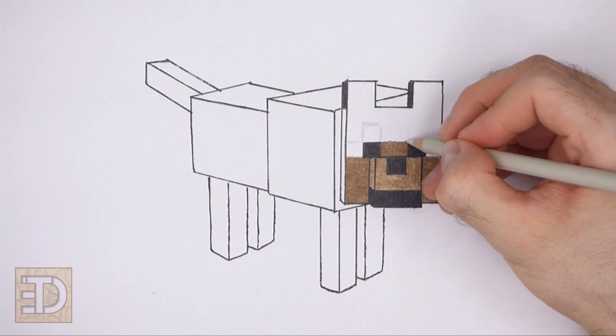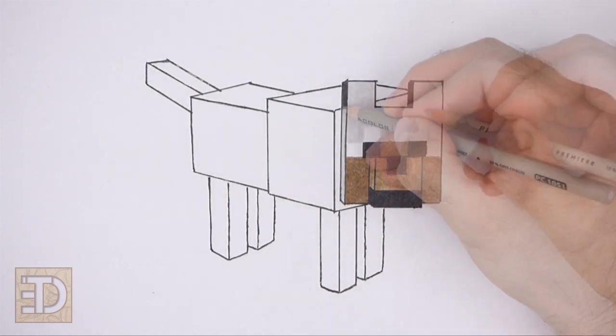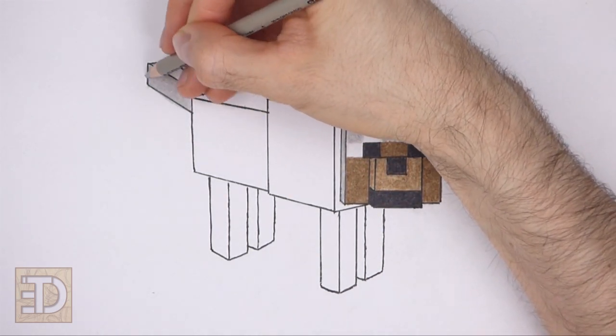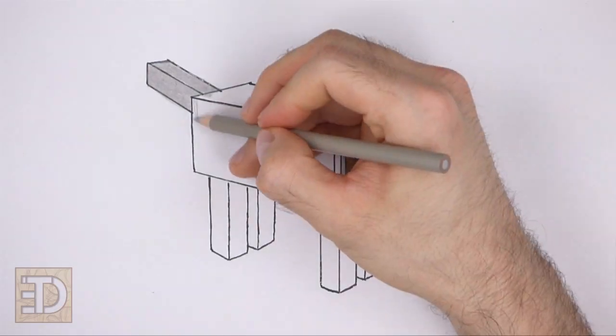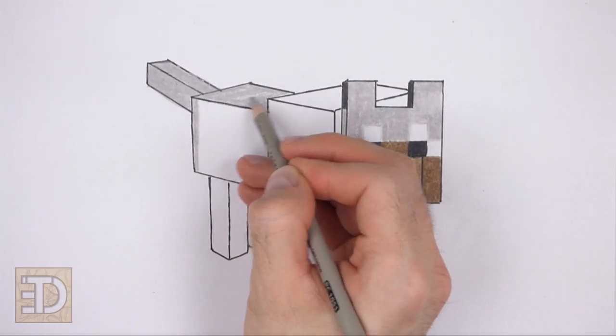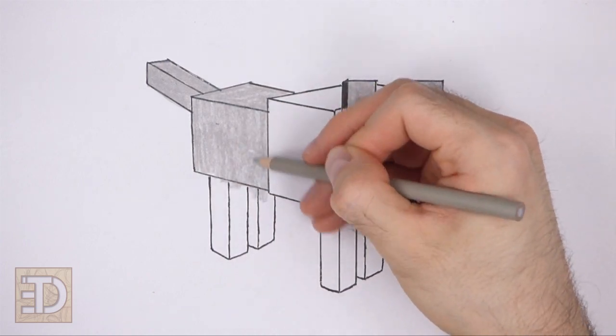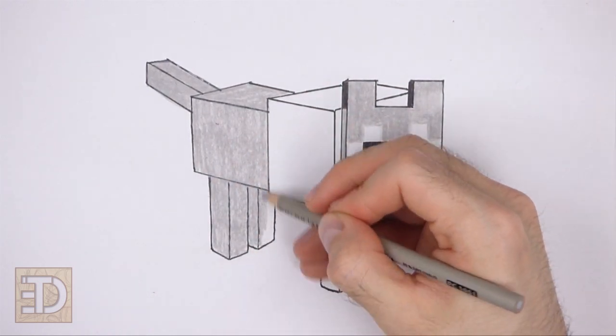Using gray, draw small squares on top of the eyes and on the sides. Then color the rest of the body gray, but leave these small squares blank. Use red or any other color you want for the collar. And that's it for the Minecraft wolf.